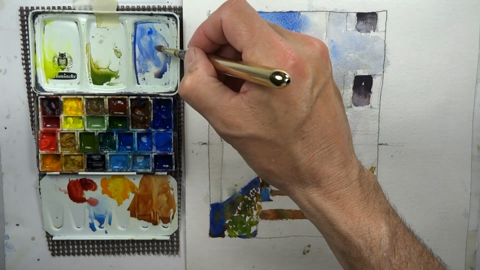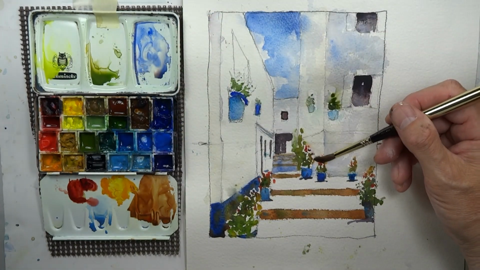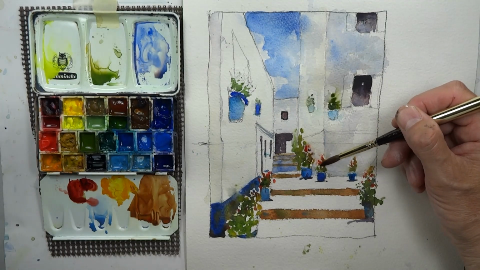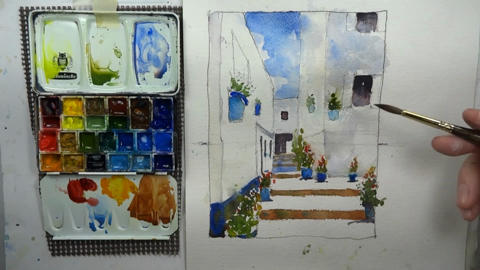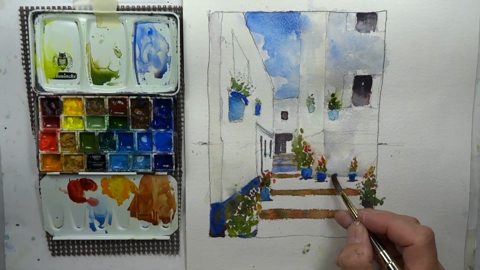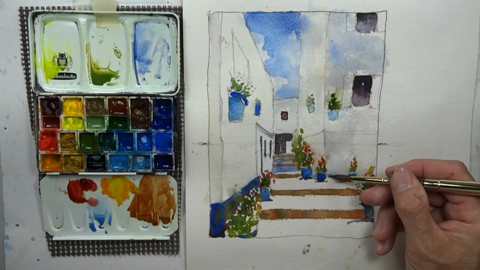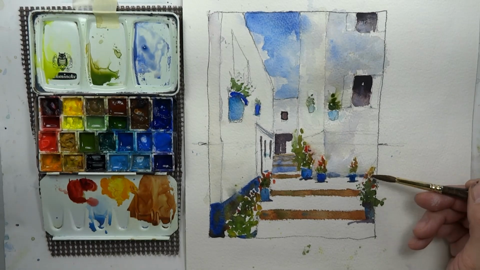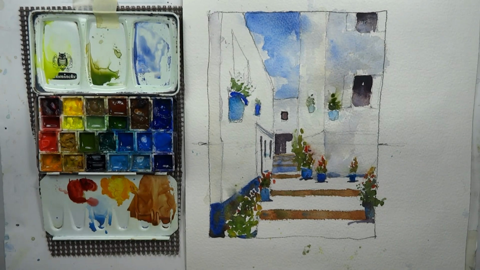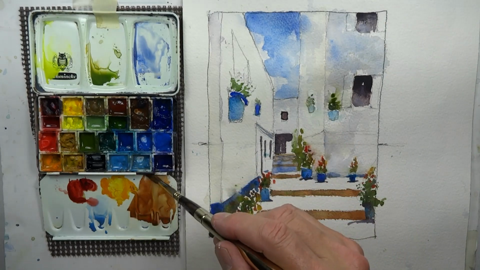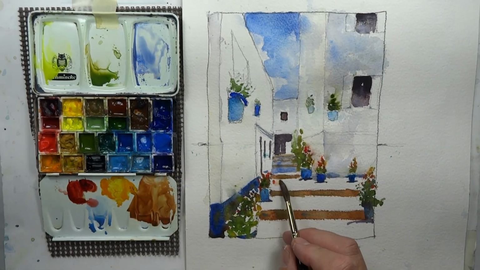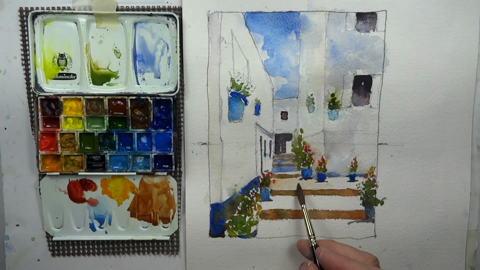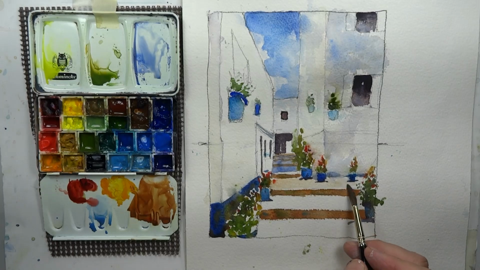All right, so we have our shadows over here. And then you can make some darker spots here and there. I'm just using a touch of that color for the concrete on the top here.